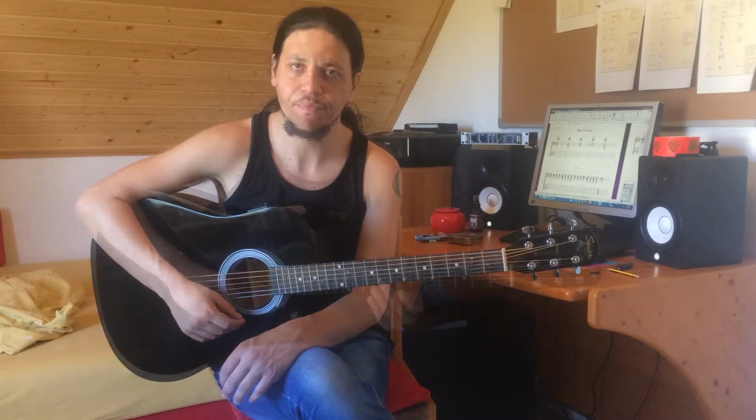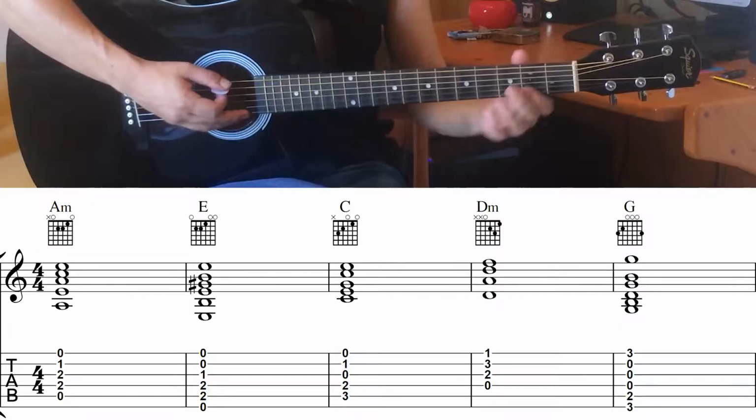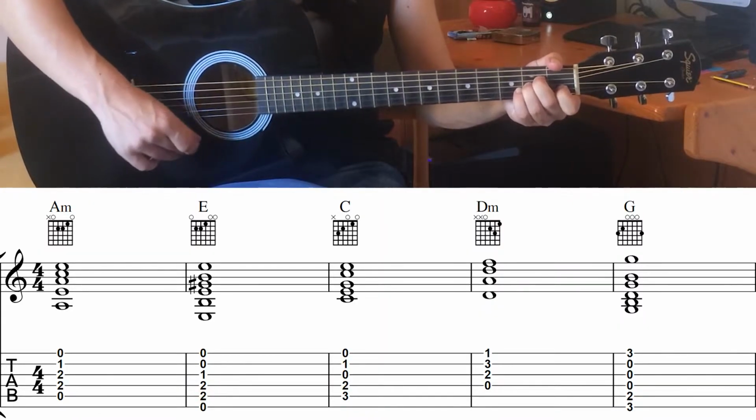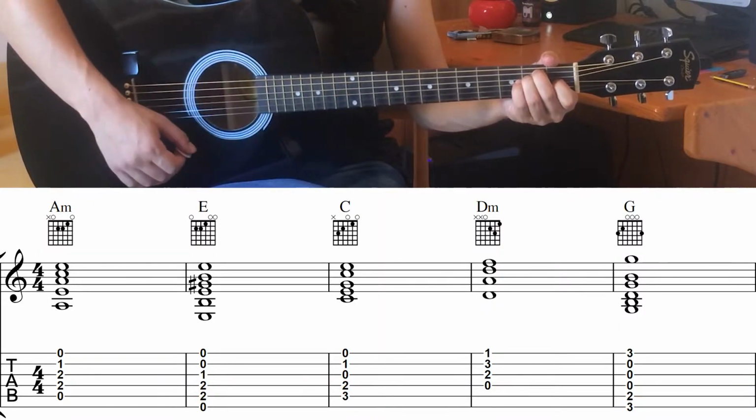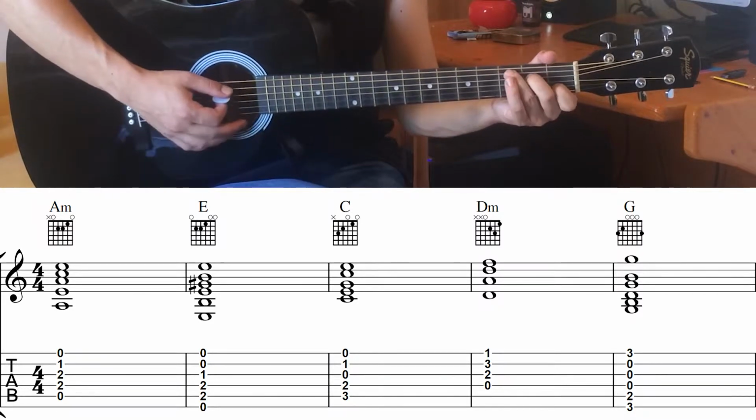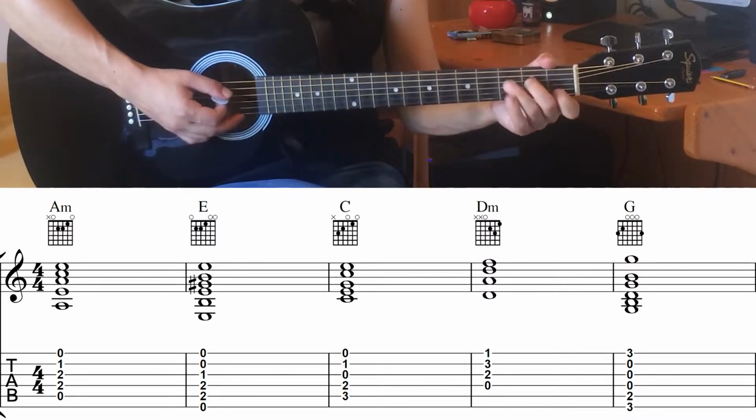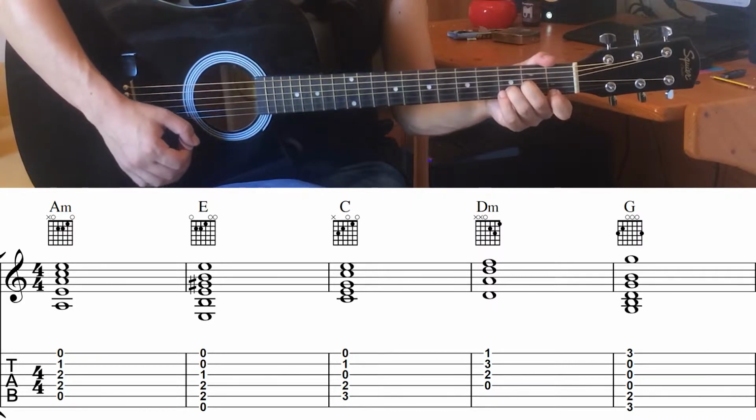In today's lesson you will learn some basic chords and how to read the chord diagram. The chords you will learn today are A minor, E major, C major, D minor, and G major.